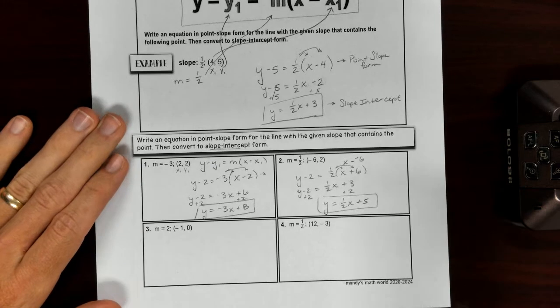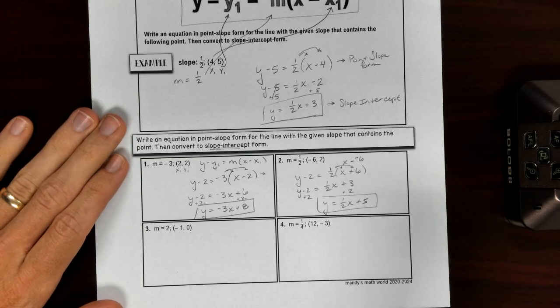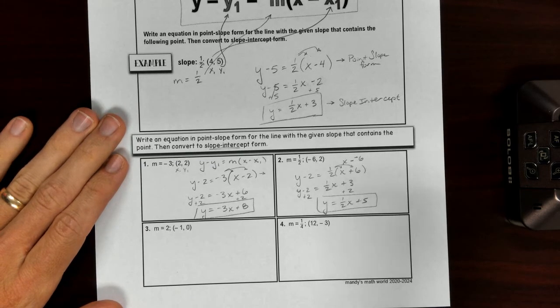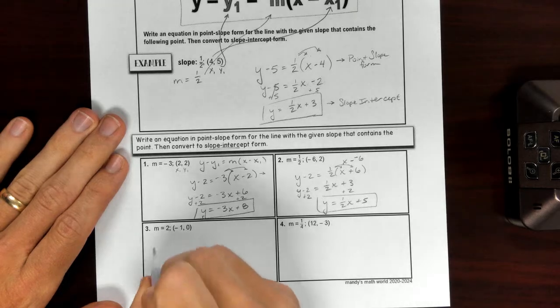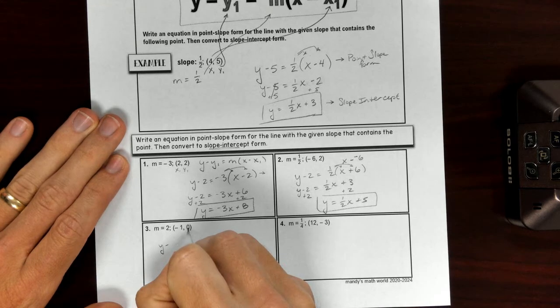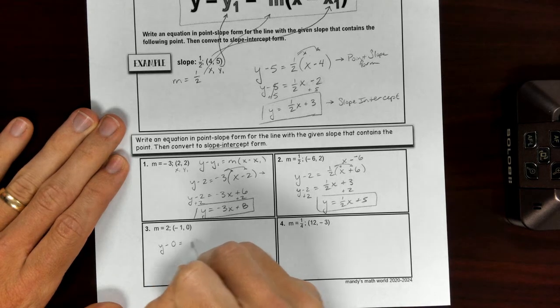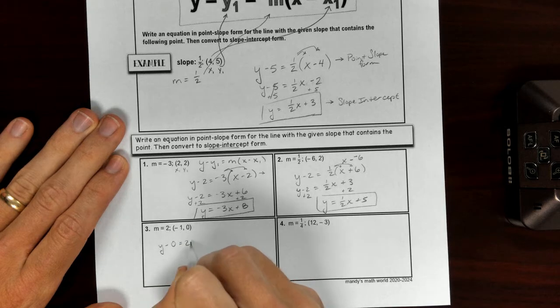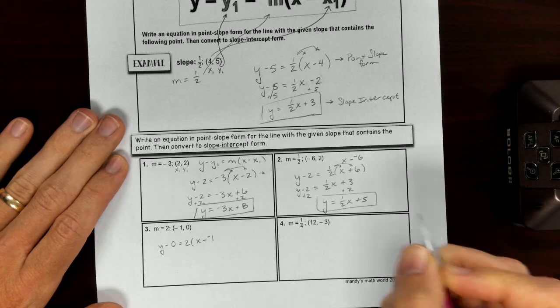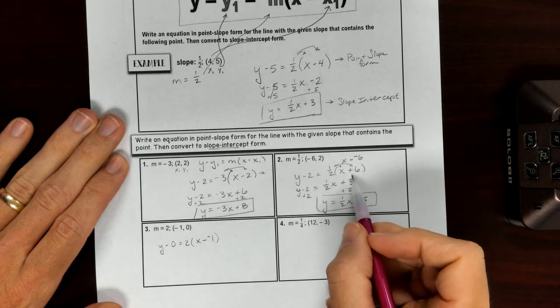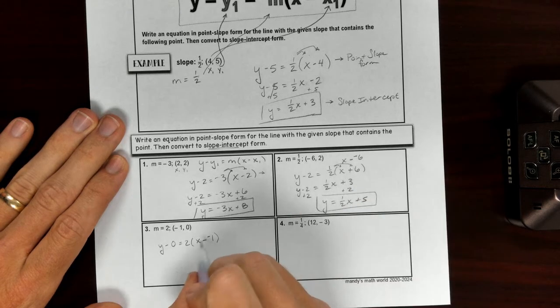Moving on to number 3. Okay, number 3, we have a slope of 2, and we have a point at -1, 0. All right, let's plug it in. So I've got y minus y1, which is 0, equals m, 2, times x minus -1. So again, just like I did over here, I've got minus and negative, I can change.